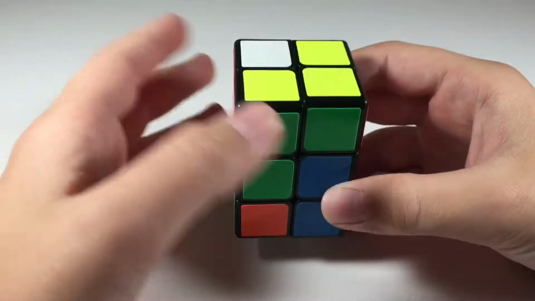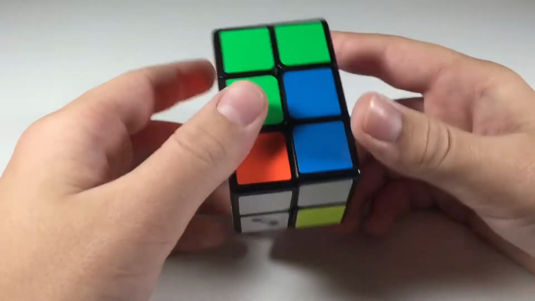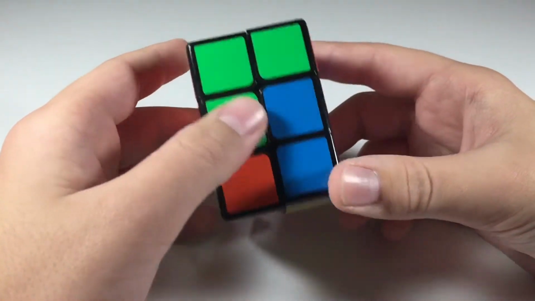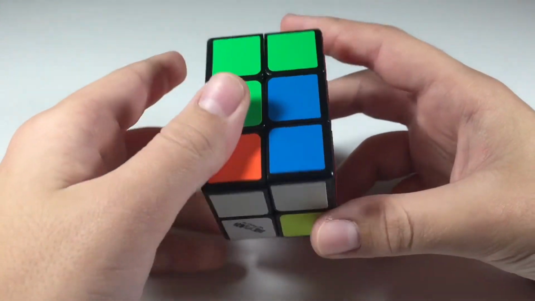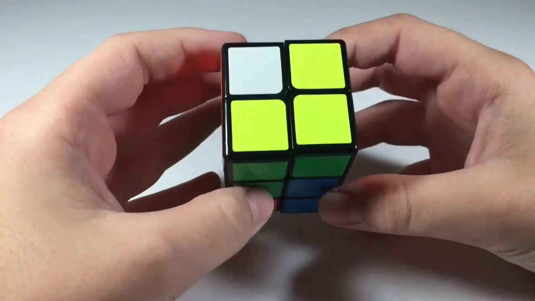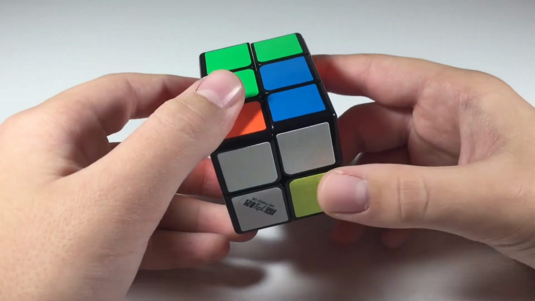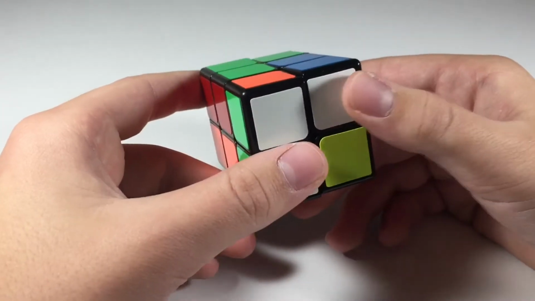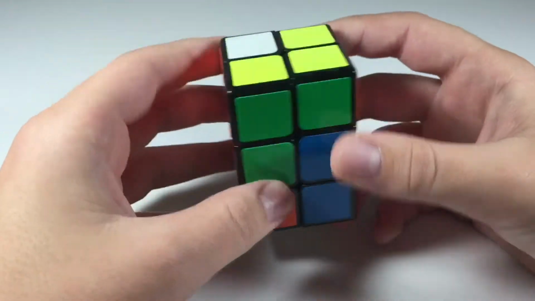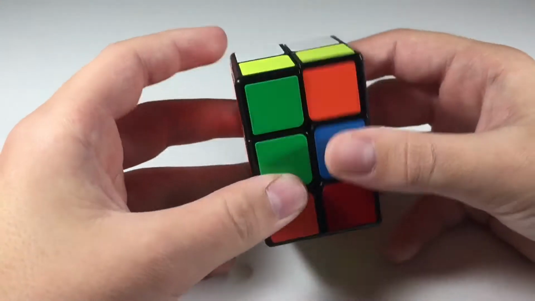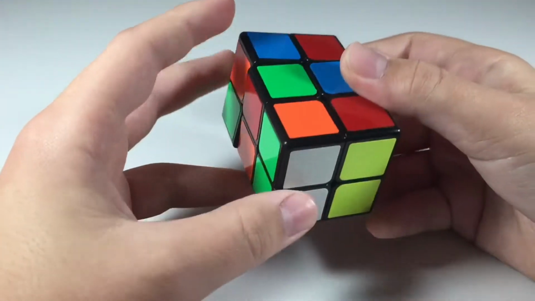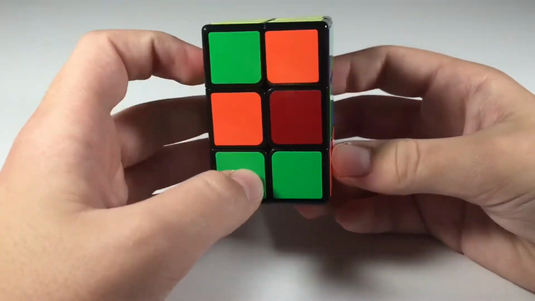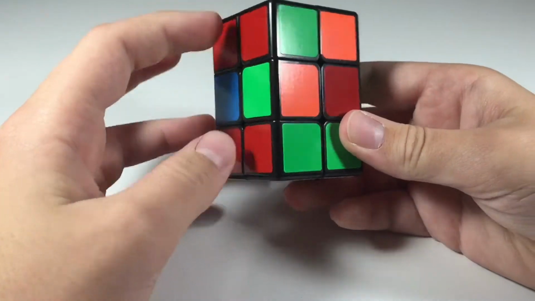Another case is where you have something like this, where you have just one corner on either side. Then all you need to do is line up the unsolved pieces where there are no bars. For example, white and yellow, white and yellow. When you move it up, you have the bars, and then you can line up the bars, move it down. So now that we've done that, let's move on to the top and bottom layers.